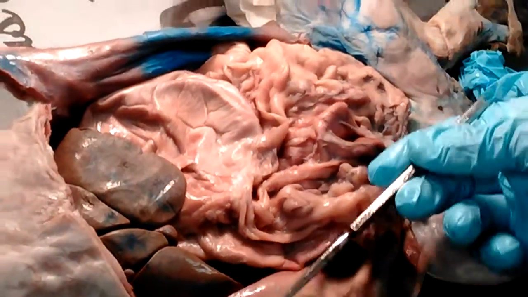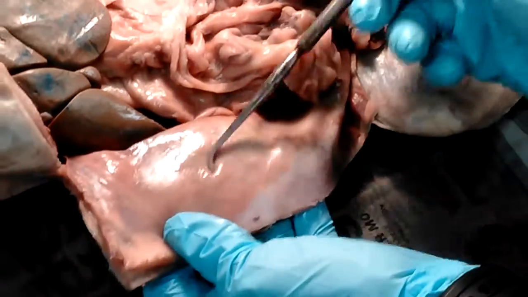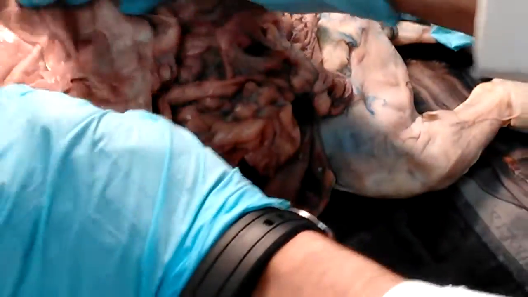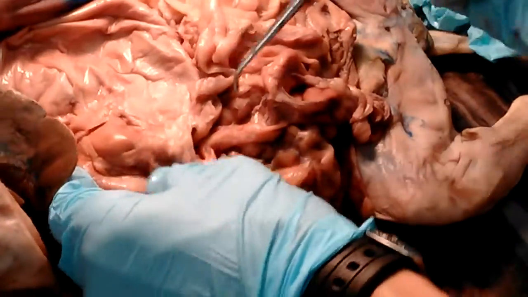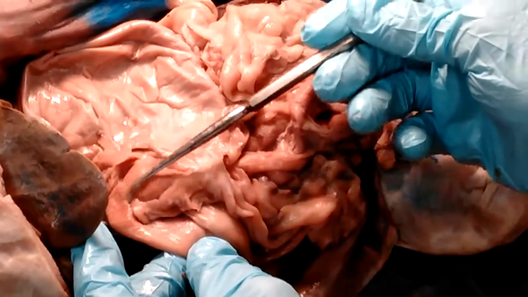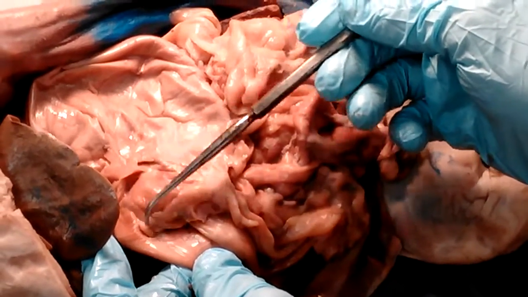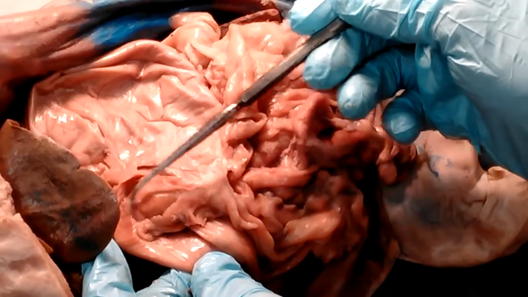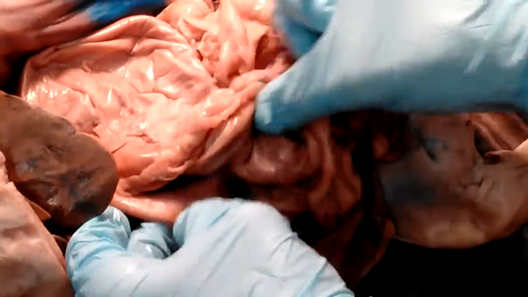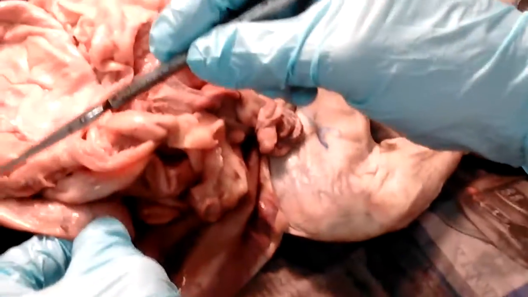The shiny membrane on the inside of the abdominal wall is the parietal peritoneum. Going back up to the stomach, we'll go through the tract. This pinched spot that we see right there is the pyloric valve, or the pyloric sphincter. That is where the duodenum begins, the first part of the small intestine. So here is the duodenum.